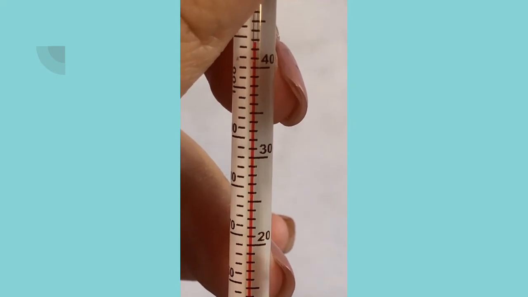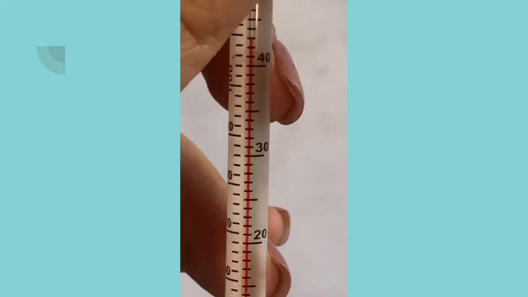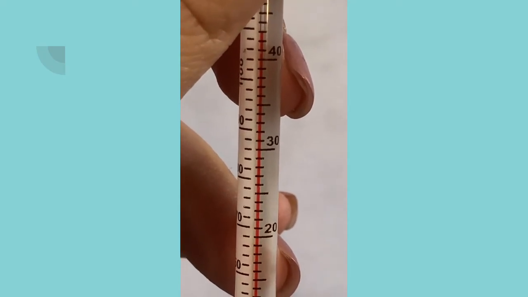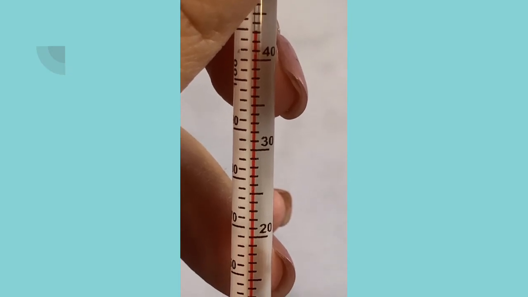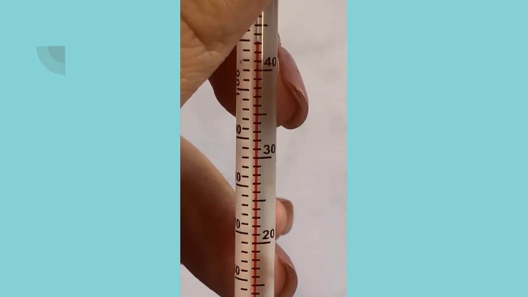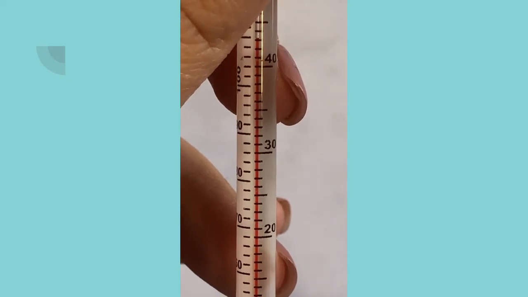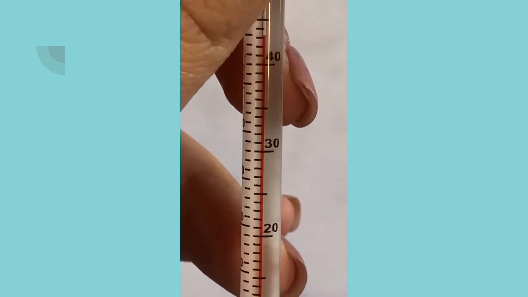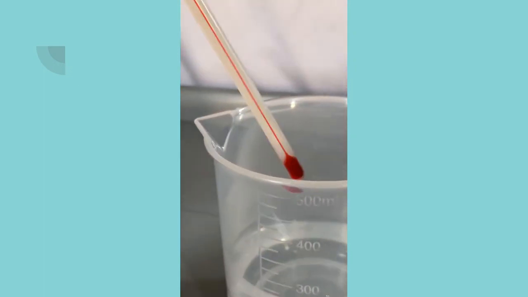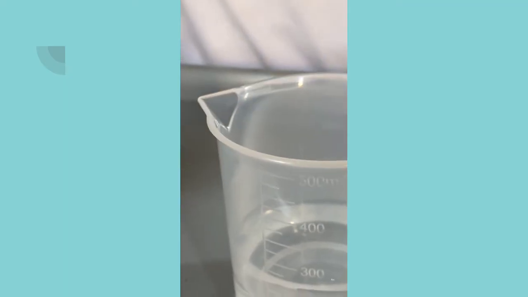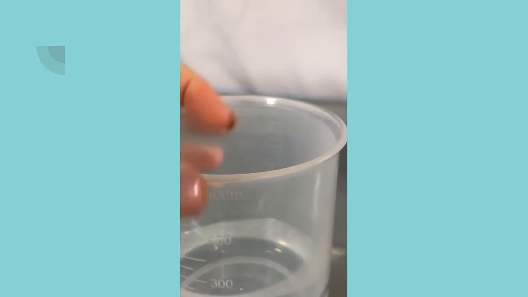All right. What is the temperature of the liquid? If you said 43 degrees Celsius, you are correct. Again, I'm so sorry for the lighting. This thermometer is really small, so it's kind of hard to focus on it. All right, let's safely put our thermometer down and get our last liquid on deck.